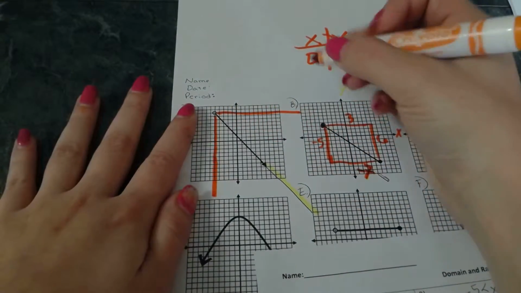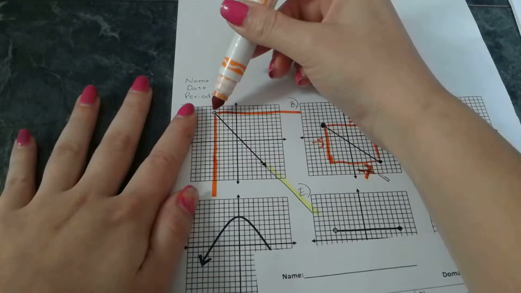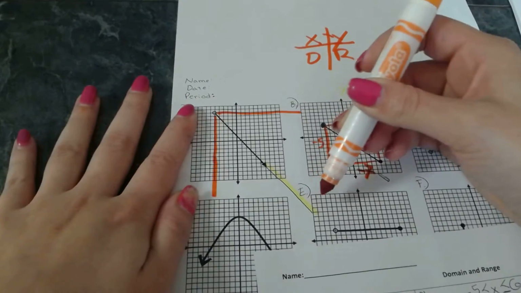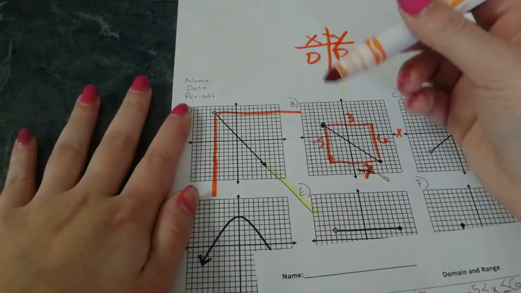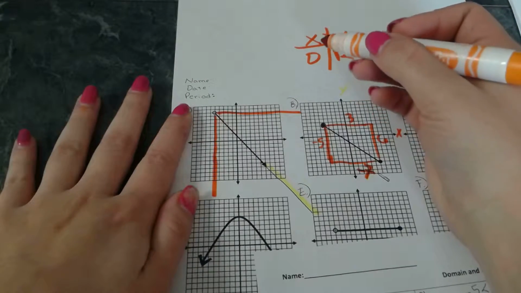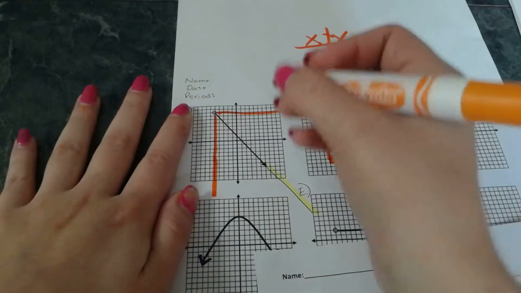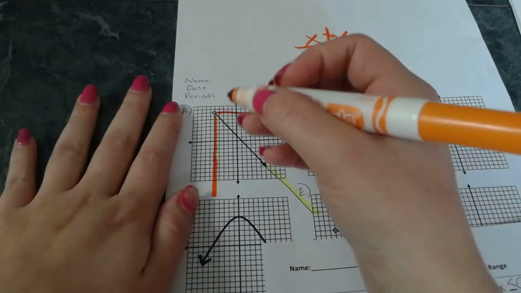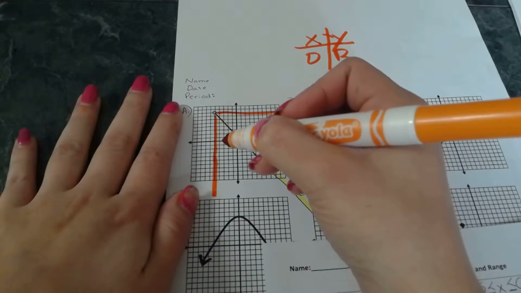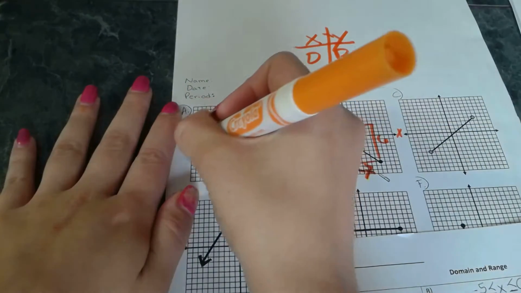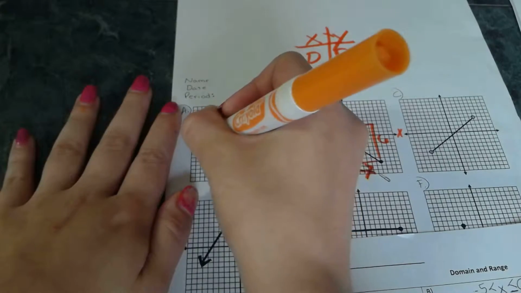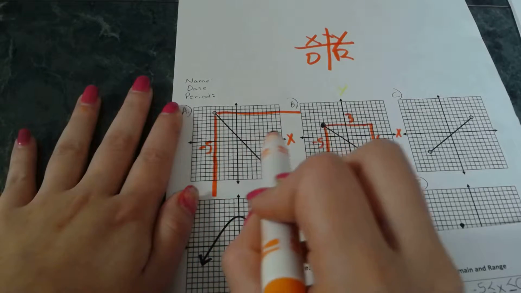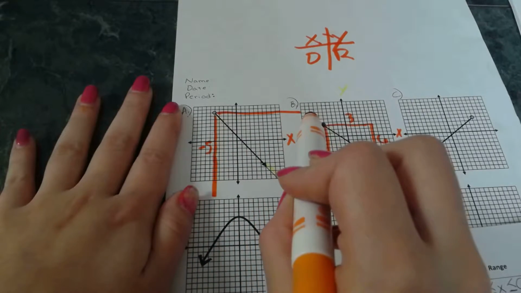My box, even though I can start it here because I don't have an arrow here, I cannot really stop it anywhere because this line is going to continue going and going and going. So let's look at domain. Remember, when I look at domain, I'm looking at the x-axis. So here's my x. And my box starts at -5. And does it end anywhere? Nope. So it's going to go to positive infinity.